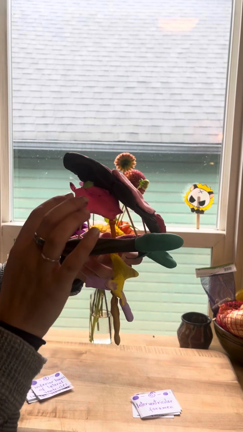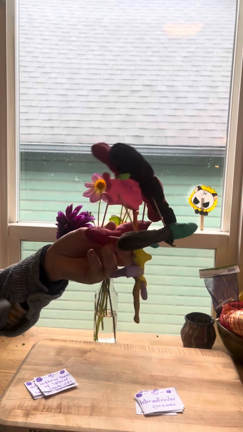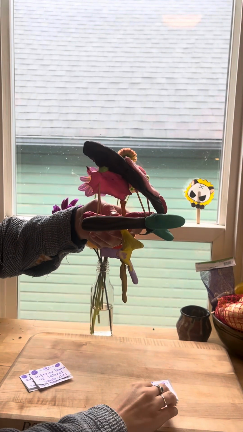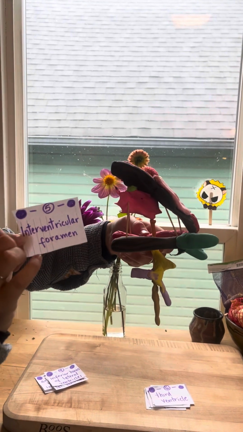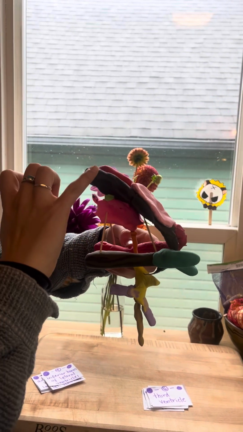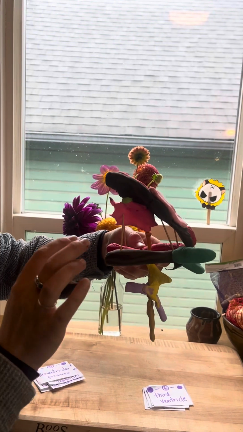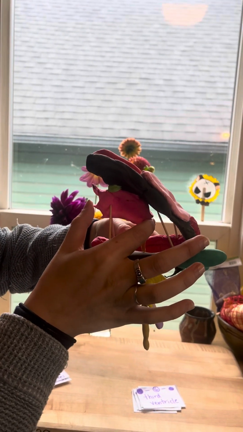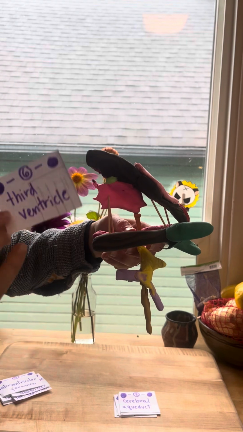Coming out of the lateral ventricles, we have two channels, which are called the interventricular foramen. They connect each lateral ventricle to this, which is the third ventricle, right there.